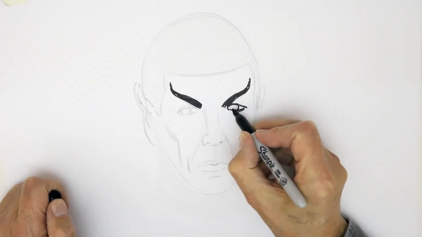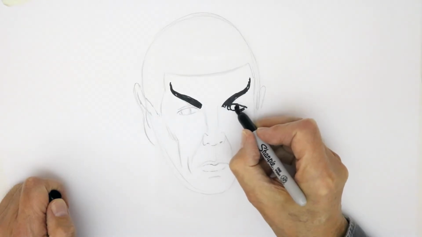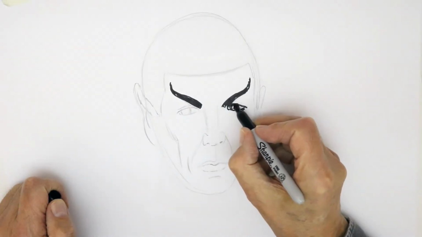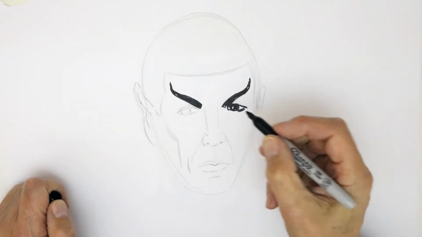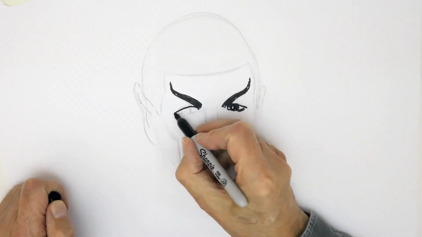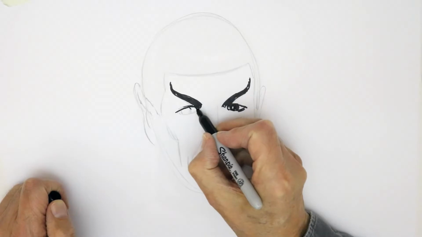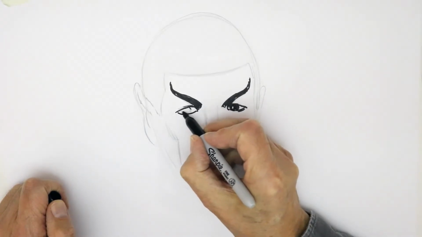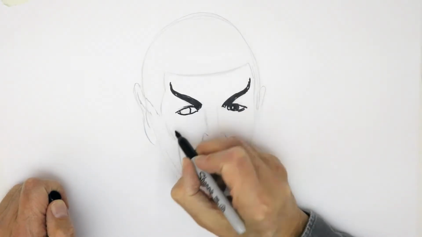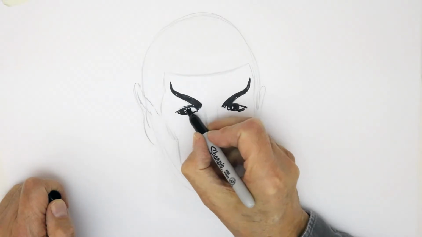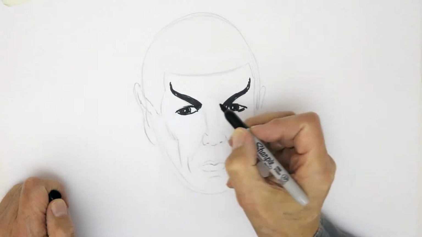A line underneath, and then the eye looking slightly to the side. Put a little bit of a highlight in there. Okay, and the same with that one, looking to the side there. Put a highlight in there as well.